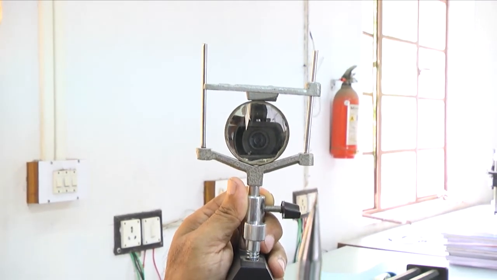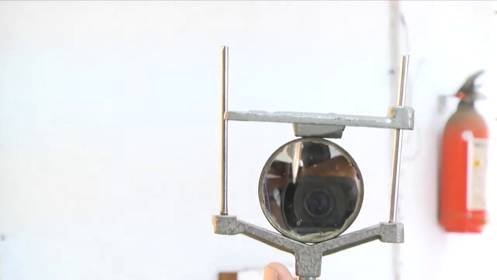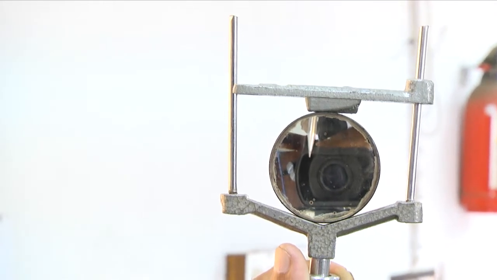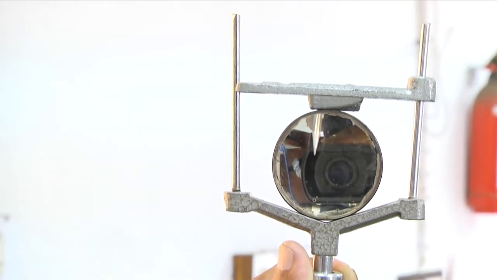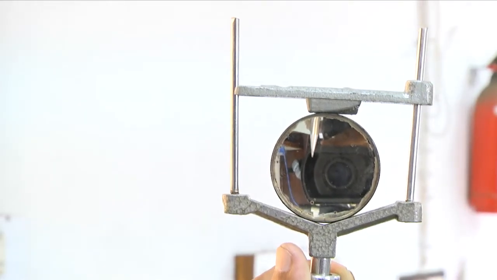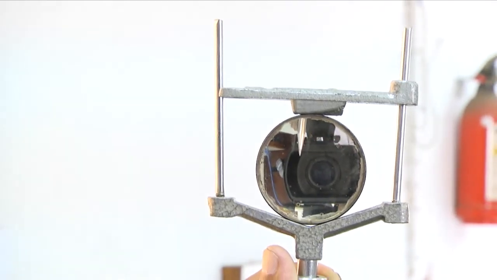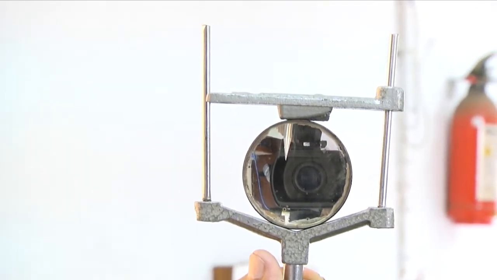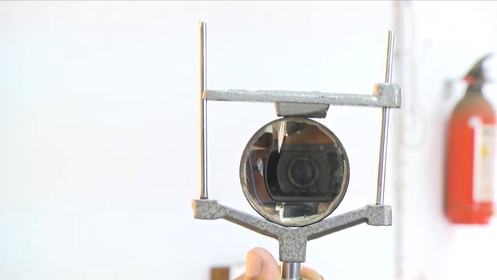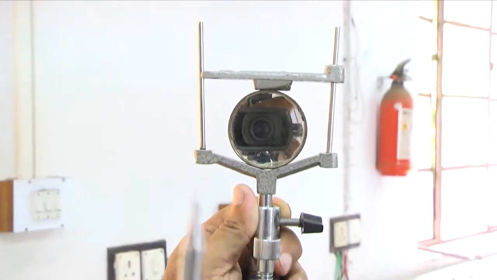So, when the object is close to the mirror, the image was erect, a virtual image. Now, when the distance is higher, that means the distance is greater than f, the erect image becomes an inverted image. So then you can conclude that this mirror is the concave mirror.